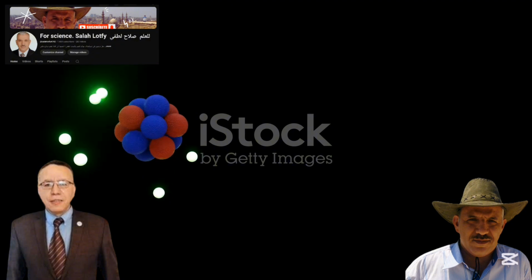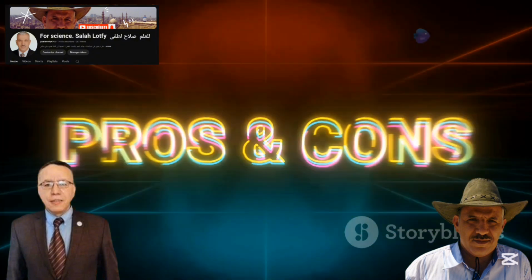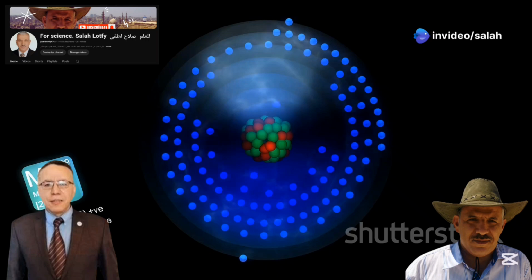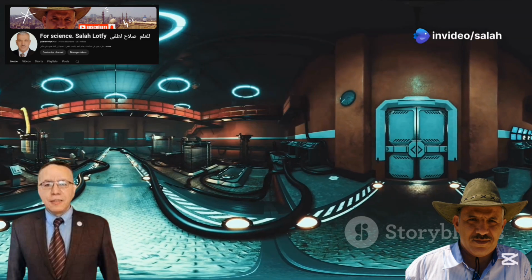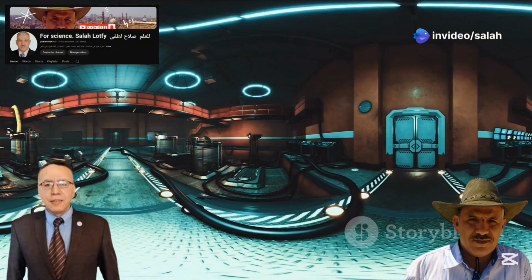Section 5. Complementary perspectives: comparing nuclear models. Each nuclear model has its strengths and limitations. The liquid drop model provides a good overall picture of nuclear binding energies, but fails to explain the magic numbers. The shell model excels at explaining these magic numbers and nuclear stability, but struggles with deformed nuclei. The collective model handles nuclear deformation and collective motion, but is more complex.